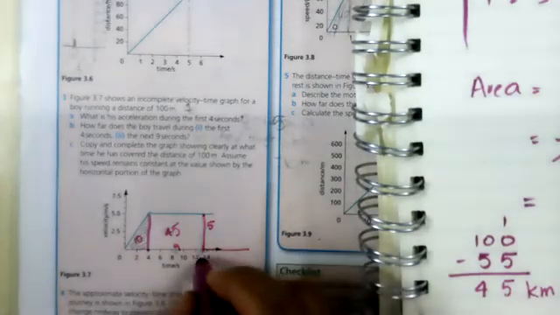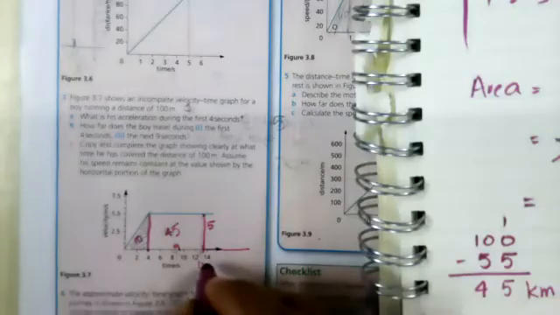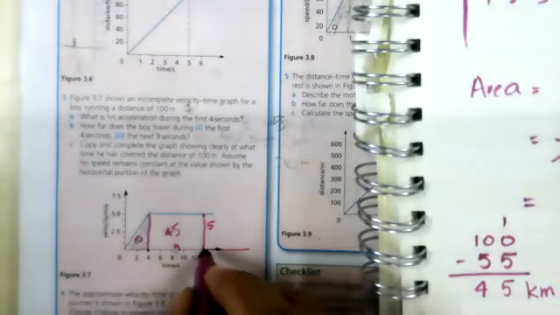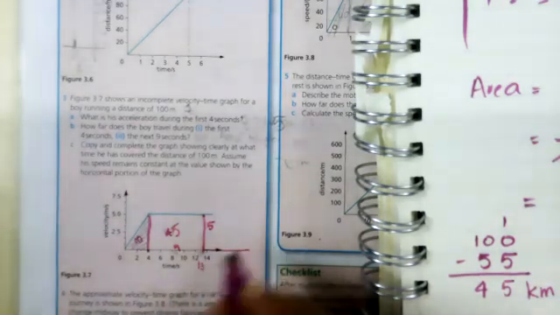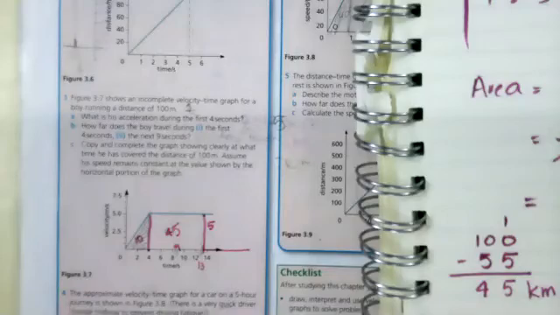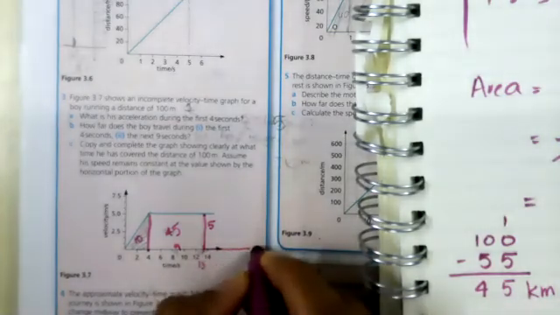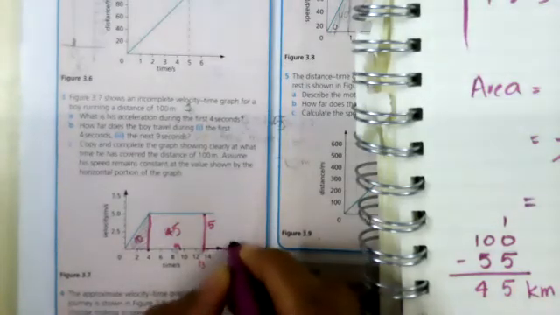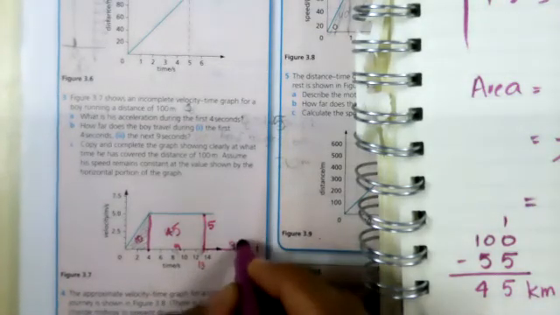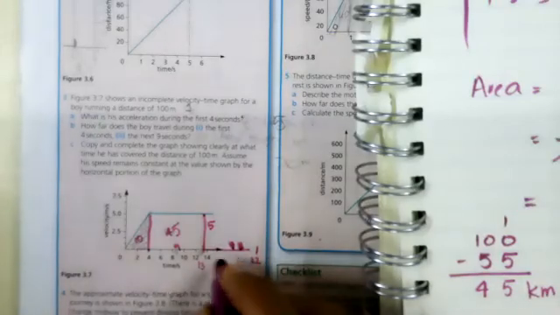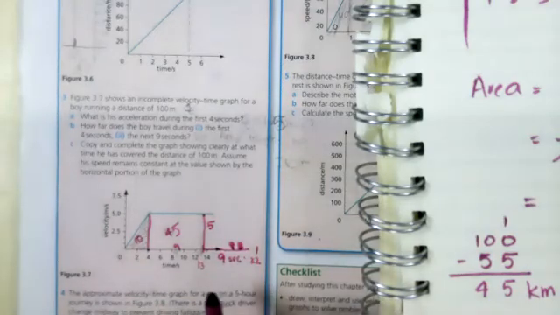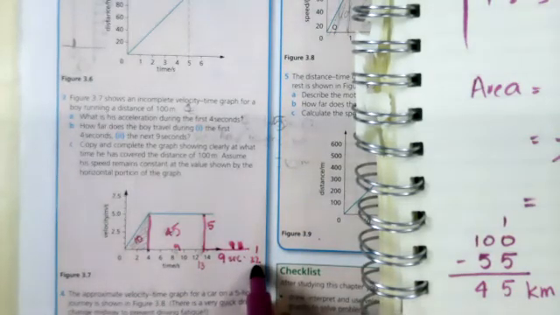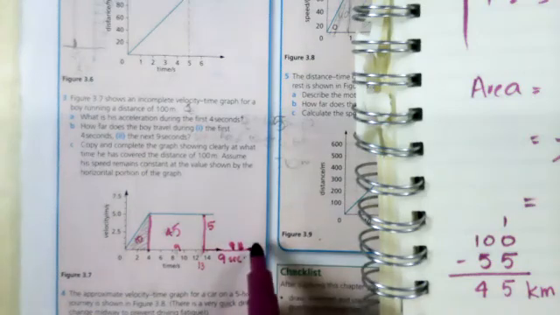So if I want to add 9 further beyond 13, what number will I end up with? 13 plus 9 is 22. So that is 9 more seconds. Eventually at the 22nd second, he will have traveled 100 meters.